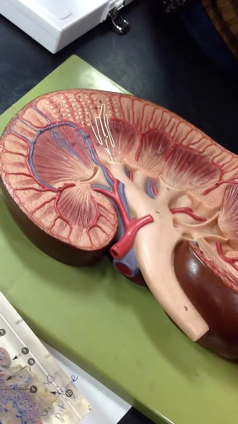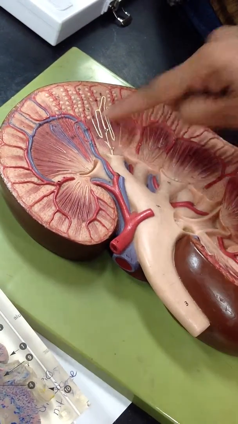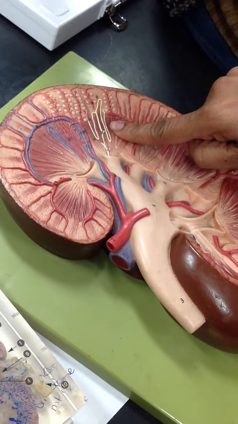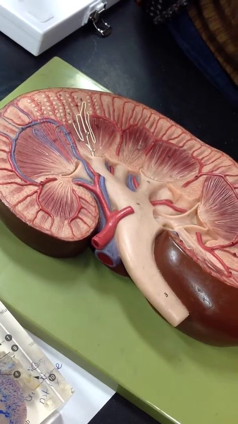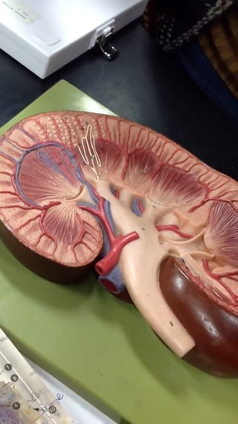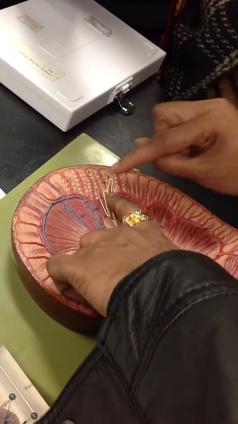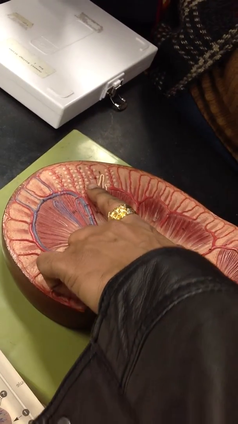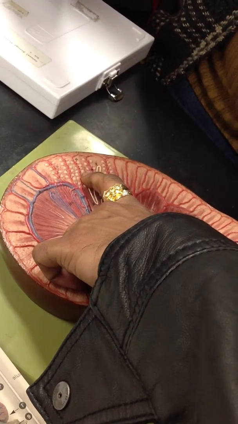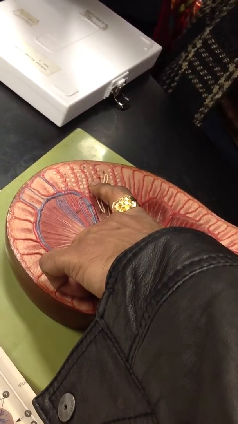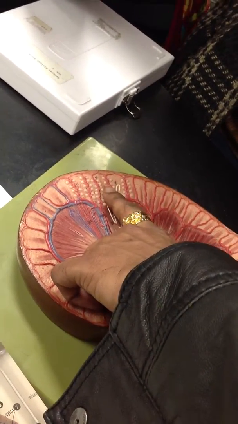So if I ask you what fluid you would find in here, of course you know it's blood. If I ask what's in here, it's urine. You shouldn't find any blood in there. The glomerulus is in the renal corpuscle. They filter blood and make urine. And from there the urine comes into the tubules.